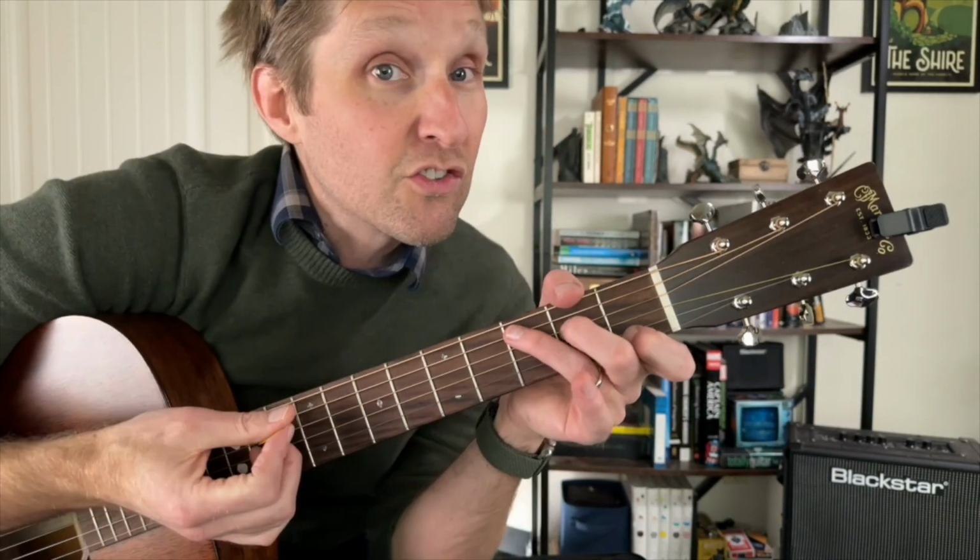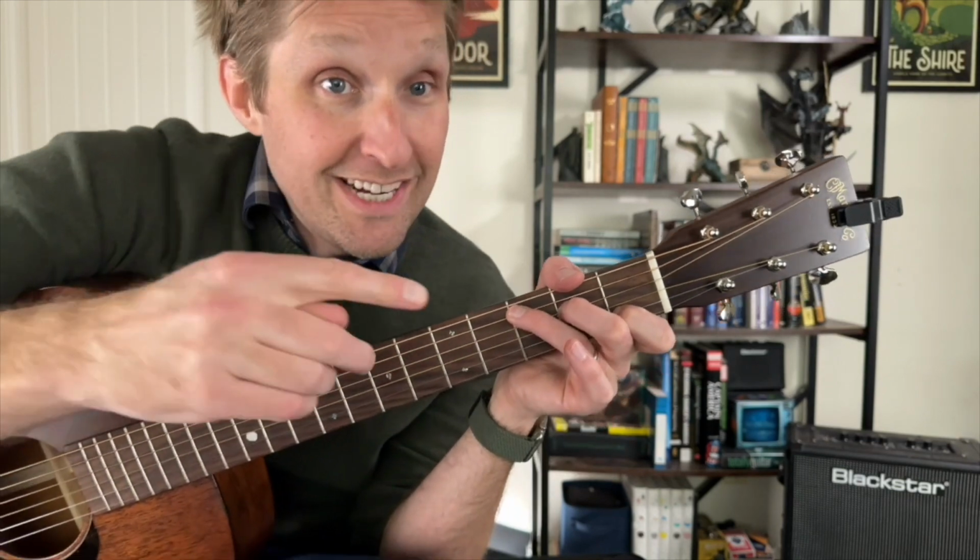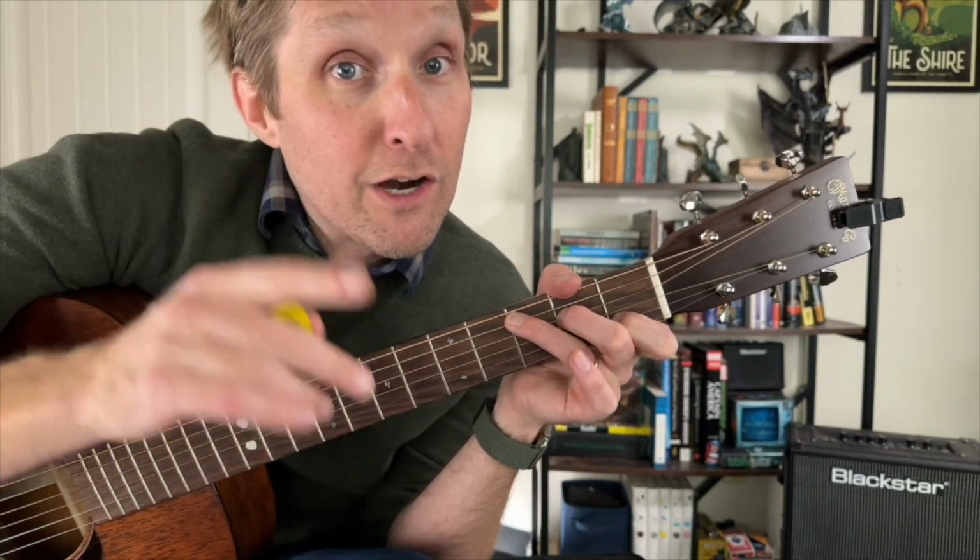So the really quick explanation is the 9th is just one note higher than the root of the chord. The 7th is one note lower than the root of the chord. So let me explain that now. Let's say the first chord of your chord progression is a C chord. The 9th is going to be one note higher than the root.